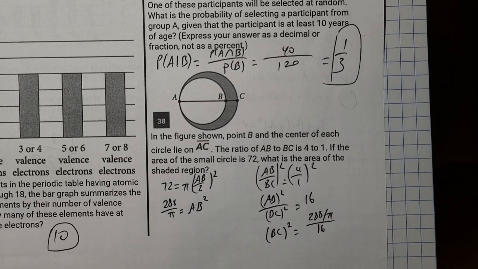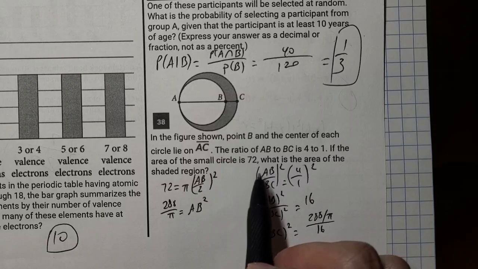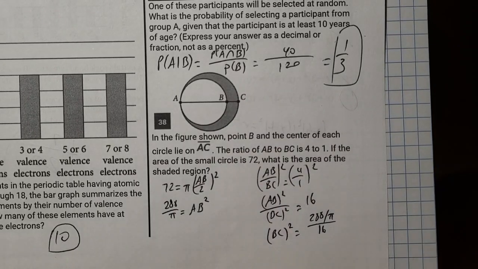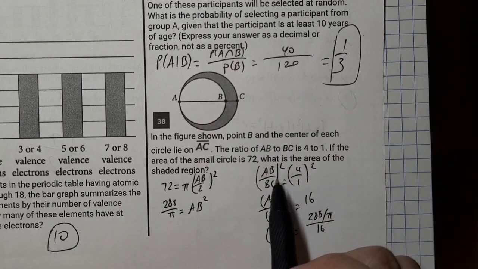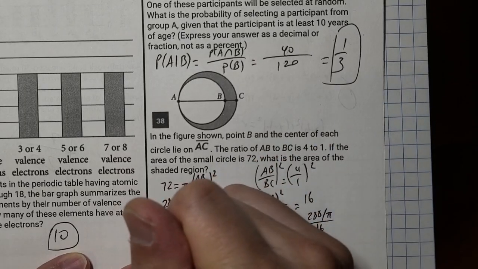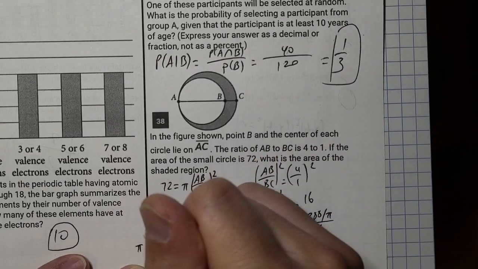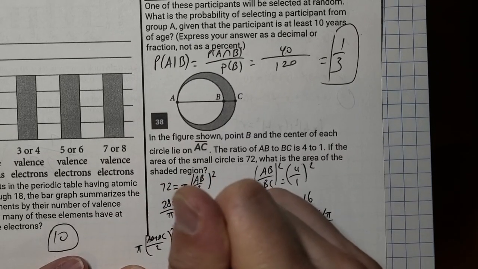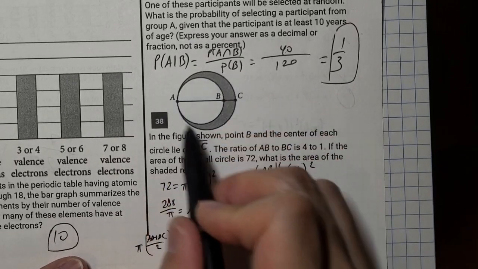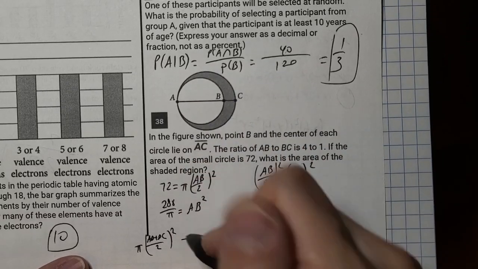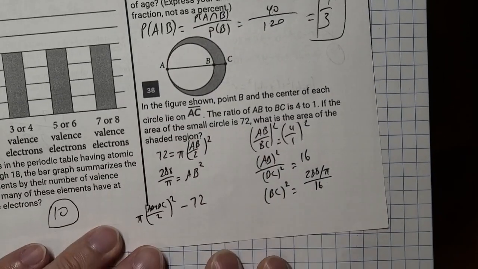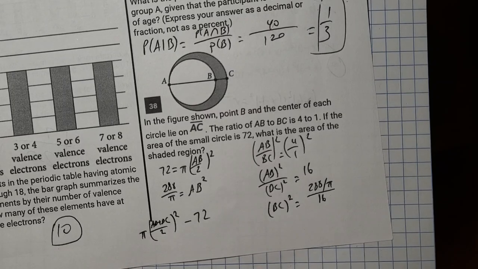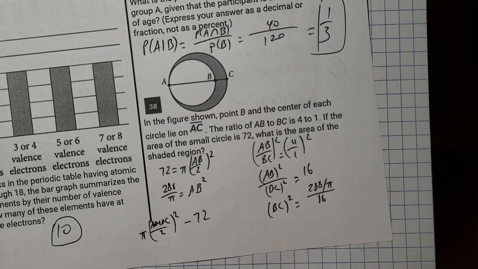Let me see if I can. Is there a faster way to do this? I don't know. Okay, let's finish what I'm thinking first. Area of the shaded region. So it'll be pi times AB plus BC over 2 squared. That's the area of the whole outer circle, minus the area of the small circle, 72. Okay, so can we plug this in?